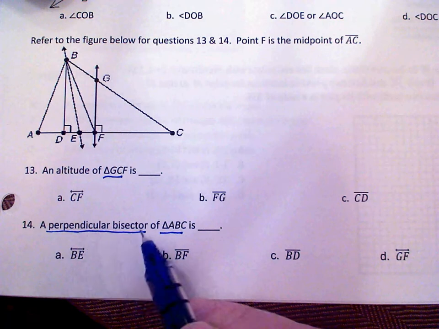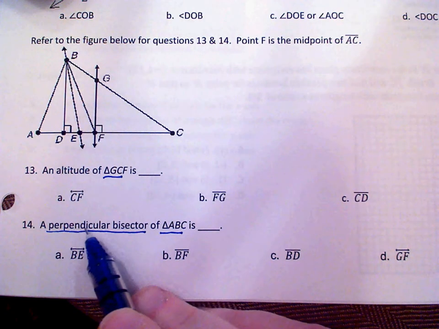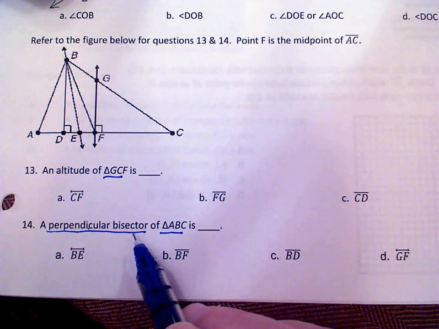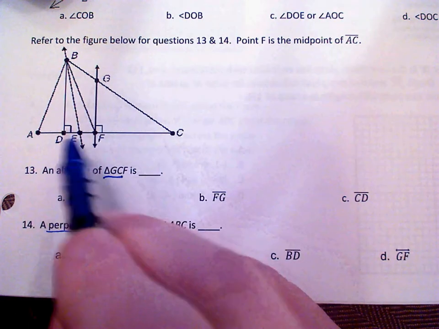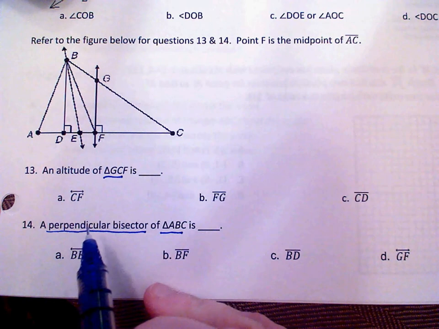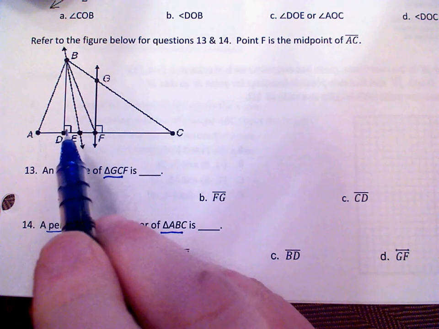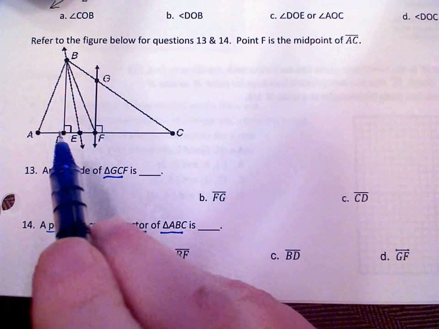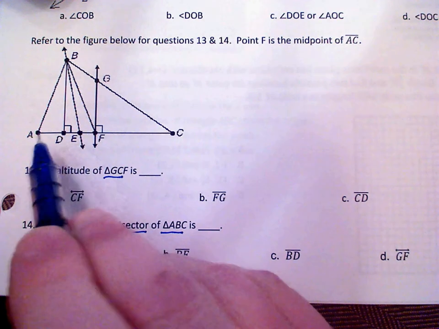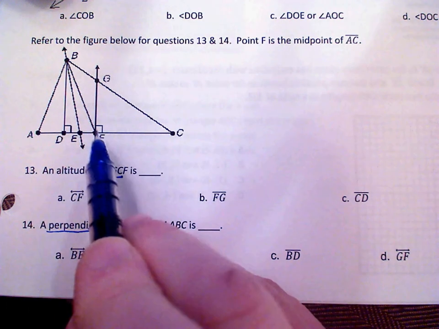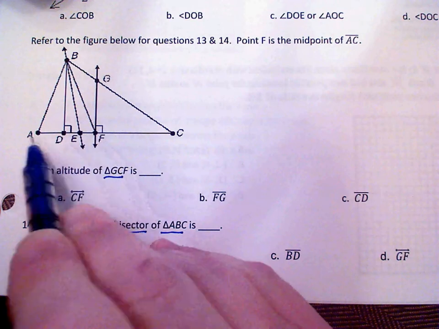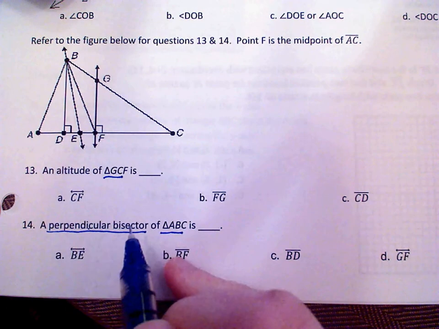A perpendicular bisector can also be a segment, ray, or line. So we can't eliminate any of our choices here because of the symbol above the two letters, because any of those would be appropriate. But remember, to be a perpendicular bisector, we're looking for both of those relationships, a right angle relationship and a bisecting relationship, where you're creating those congruent parts.